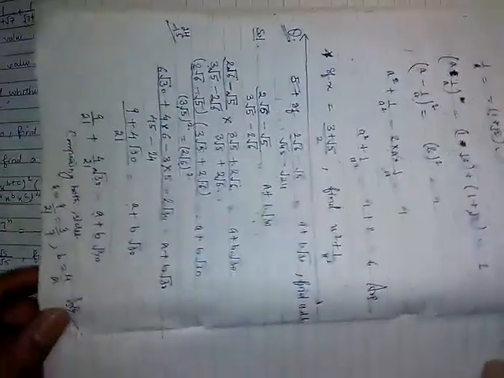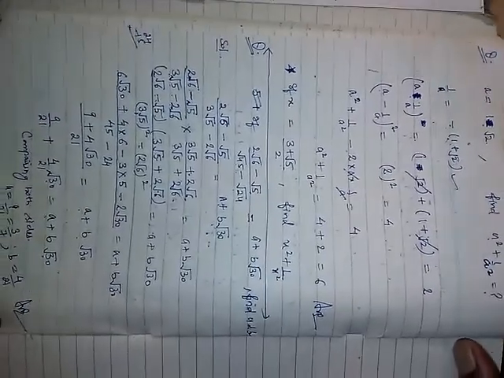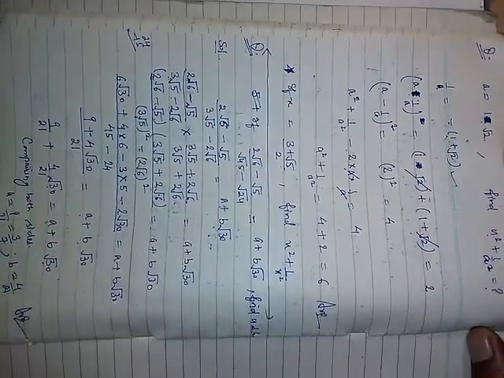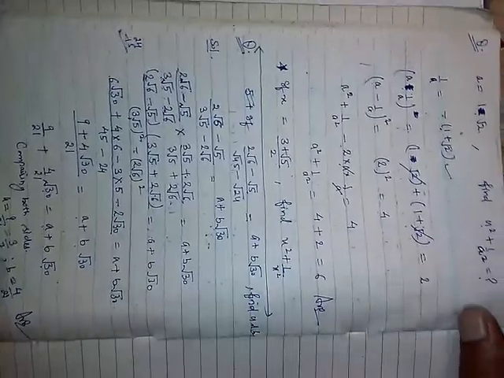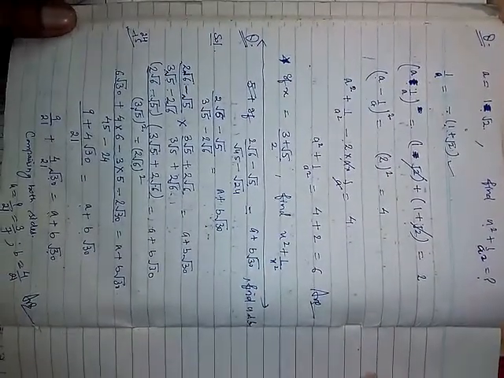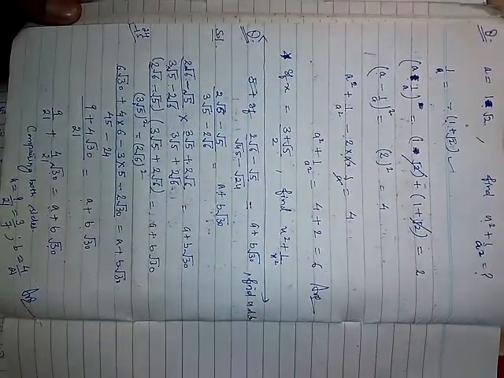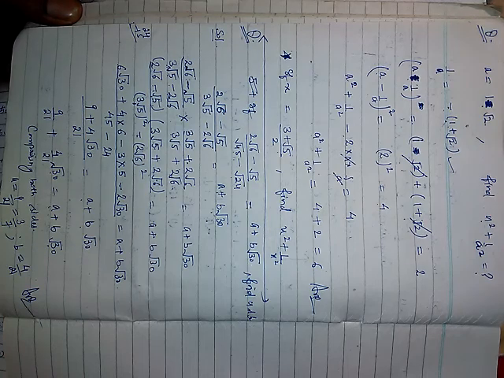You may have a look at this and take a screenshot so that you can note it down in your notebooks and practice it again and again. Take a screenshot.